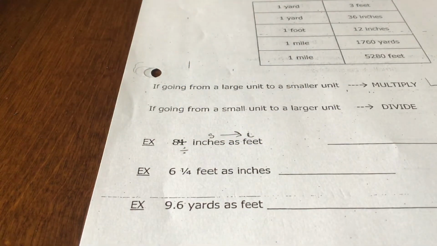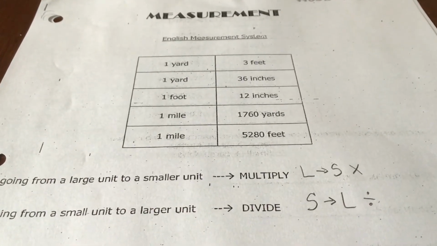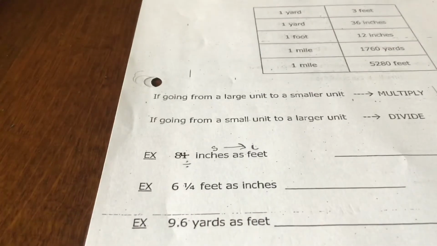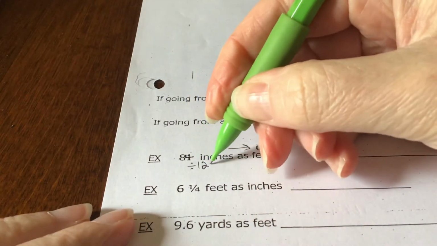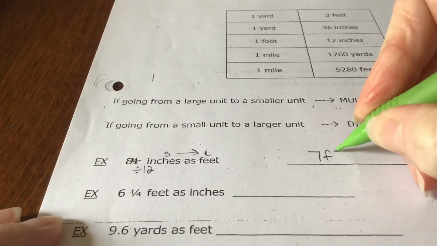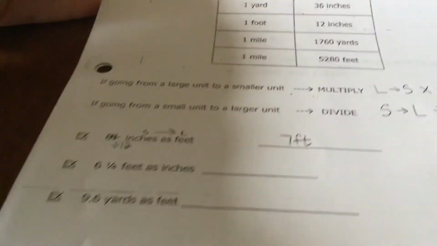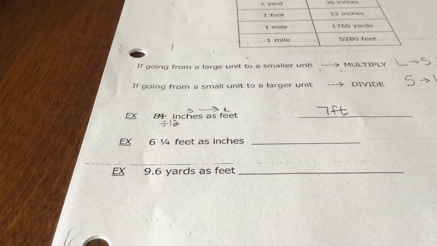And if you don't know the conversion factor for inches and feet, you look up to this table of conversion facts that I gave you. It's right there in the middle. 1 foot is 12 inches. So that means I'm going to divide by 12. 84 divided by 12 is going to tell me that 84 inches is the same as 7 feet. You can use your calculator to help you out with these multiplications and divisions because sometimes they're a little bit lengthy.